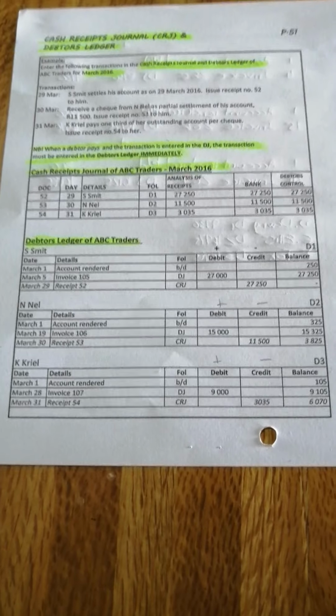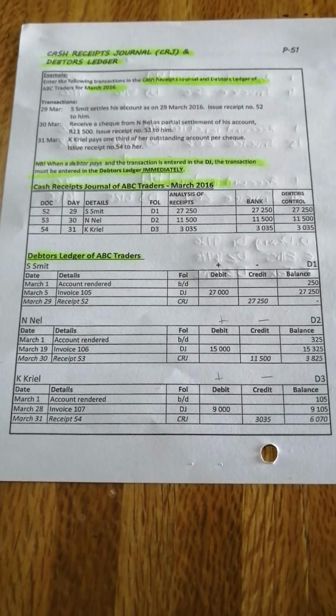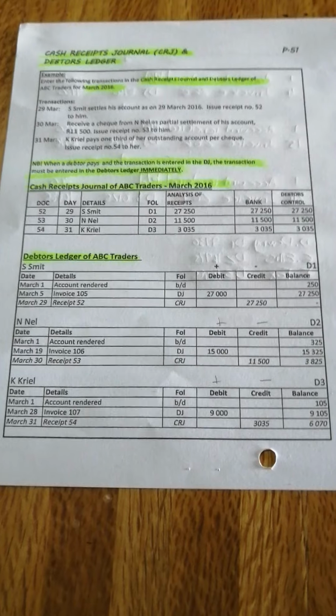So that's important. Good luck. Please do activity 24 and 25 for this week.